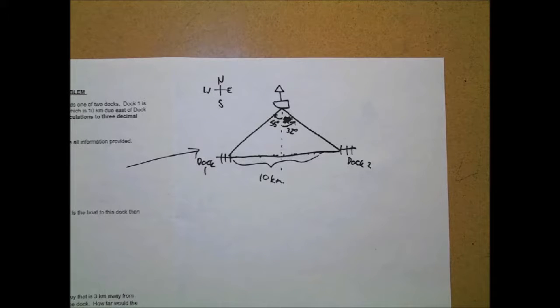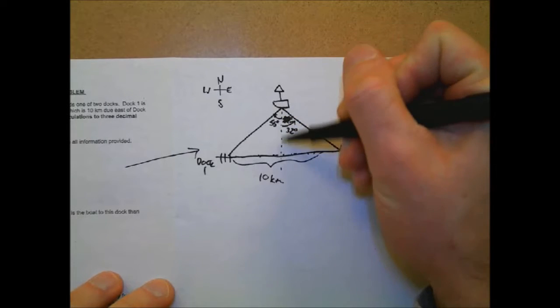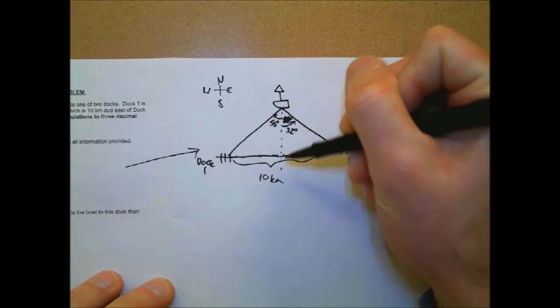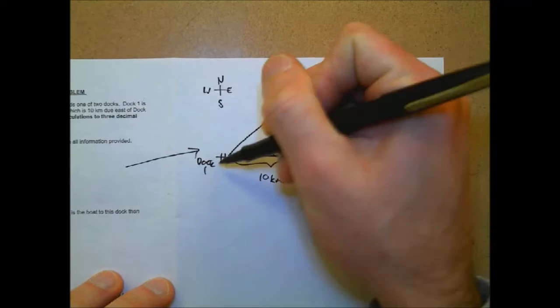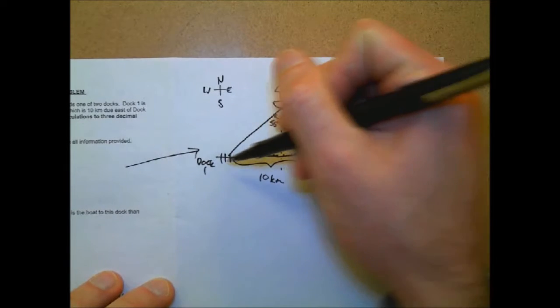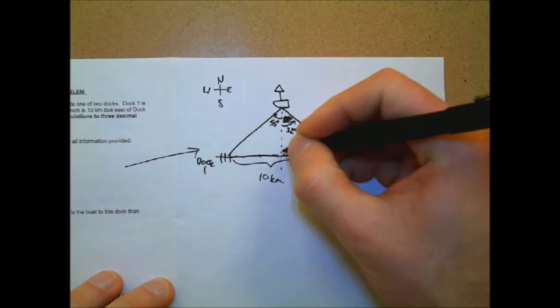What other kind of shapes do we have in this diagram? Right triangles. How do you know they're right? Because the bearing is due south, so there's our due south right there. And then what is this right here? It's east-west, right? Because dock 1 is going directly east from dock 1, we find dock 2. So we have a right angle here and a right angle here as well.